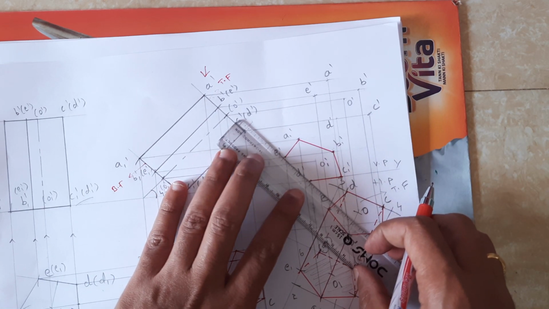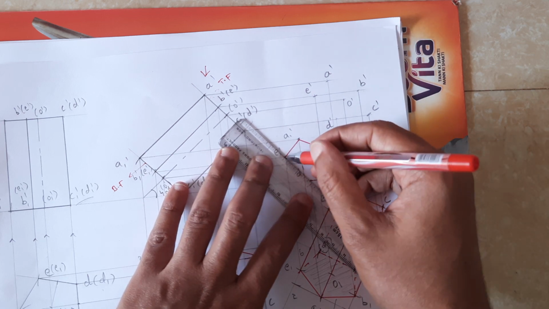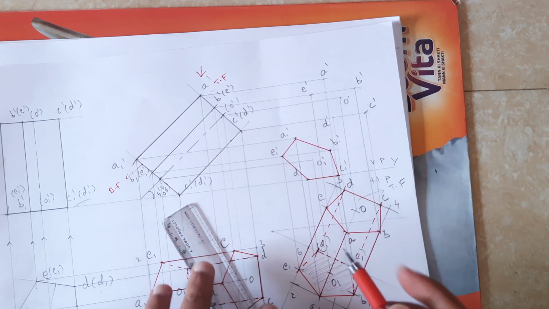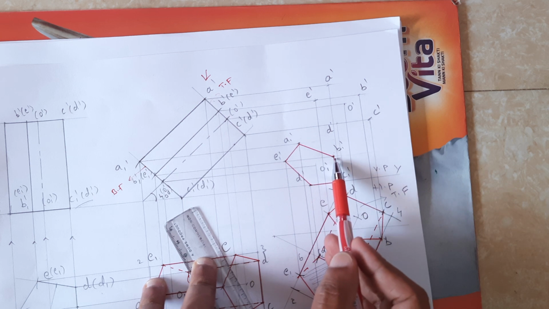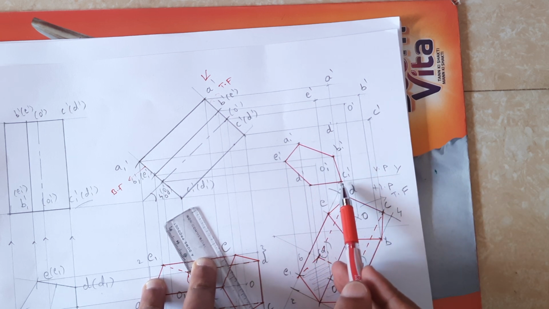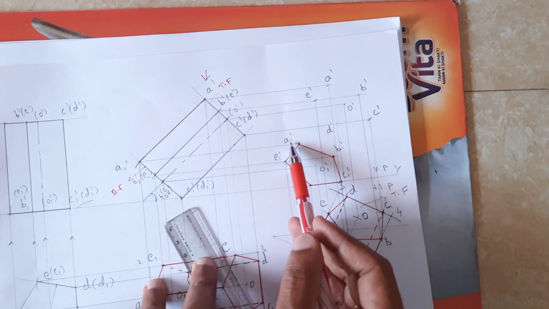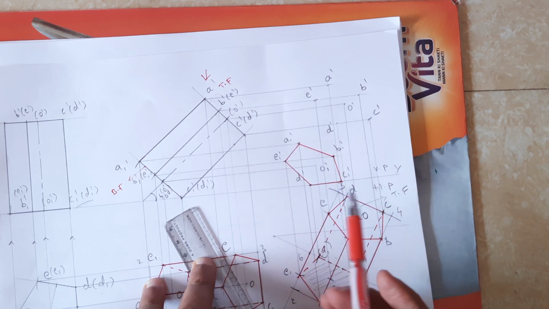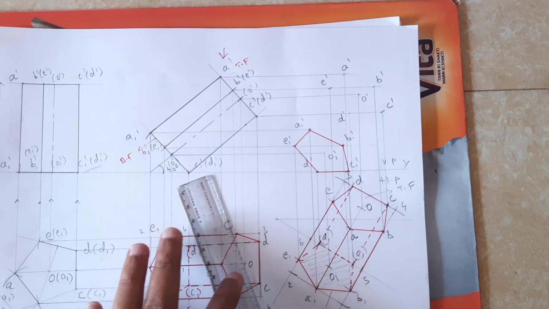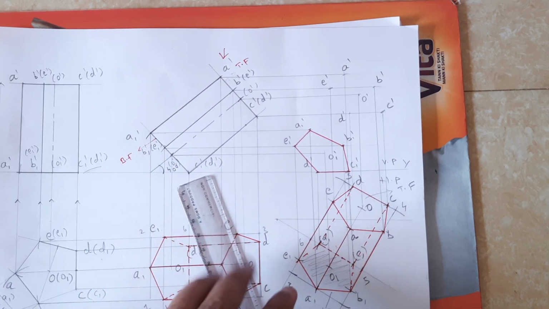Next E1 dash to D1 dash. Always there will be edges from A1 dash to B1 dash, B1 dash to C1 dash in the same line. But we don't have any edge from A1 dash to D dash, right? So you should be very careful. That is step number 1. The bottom face must be dark.